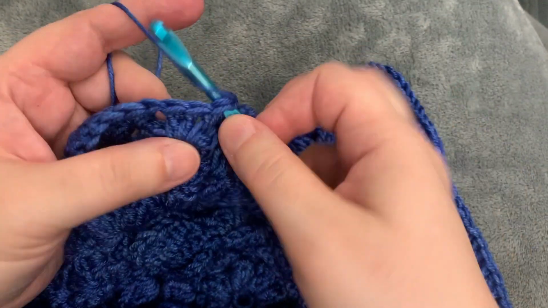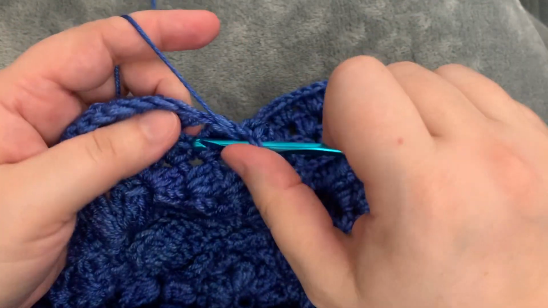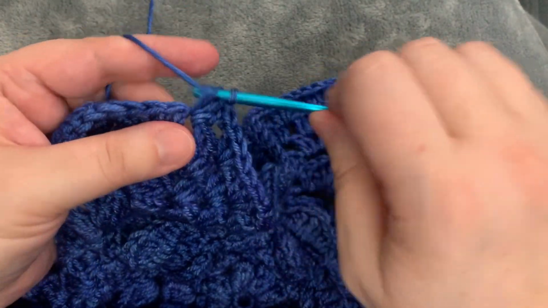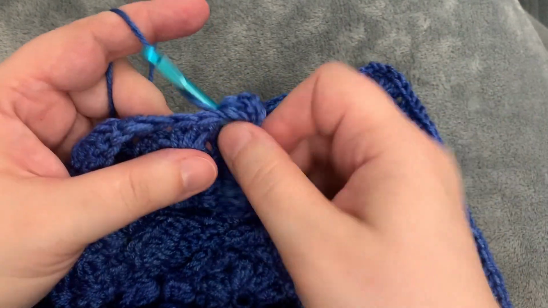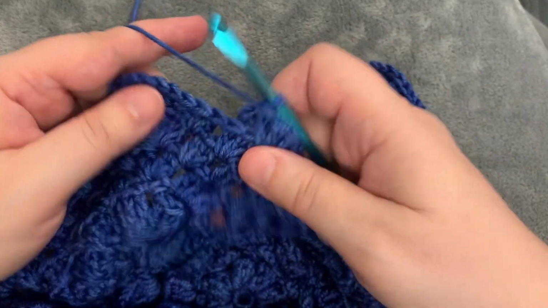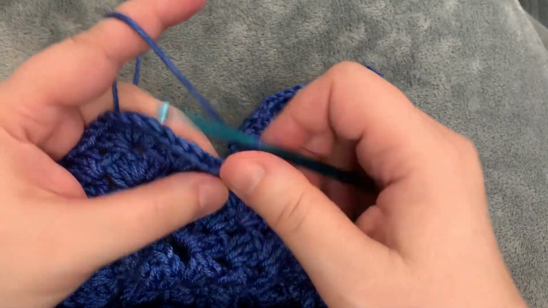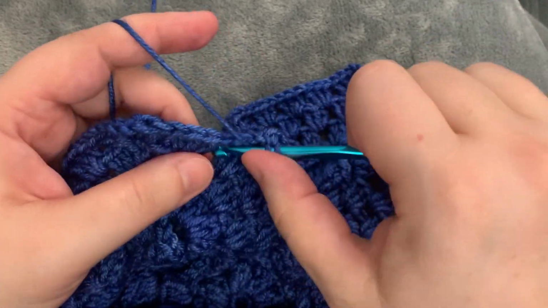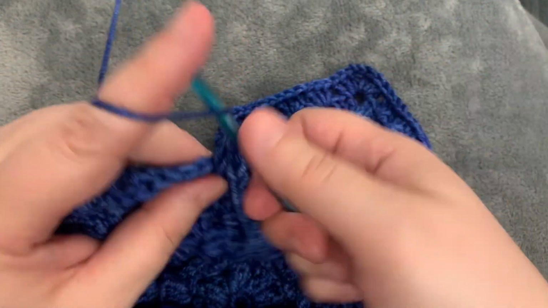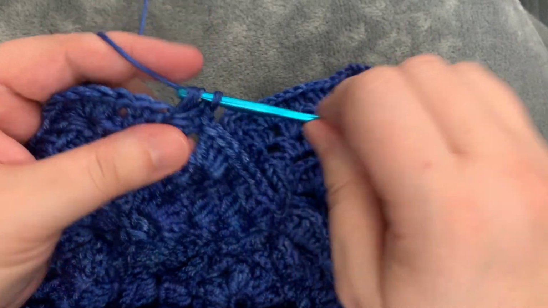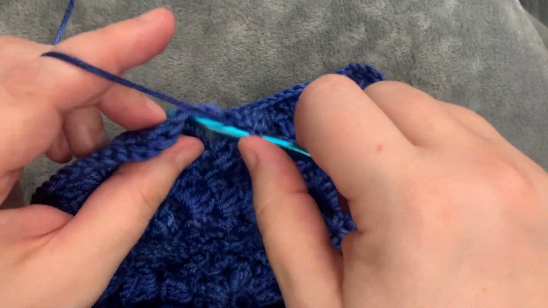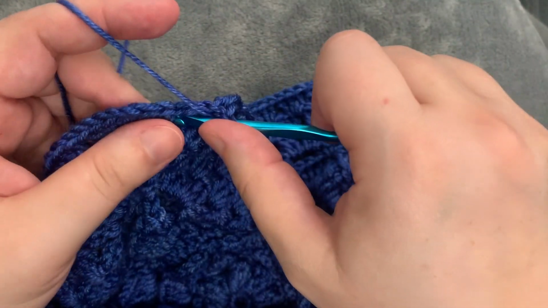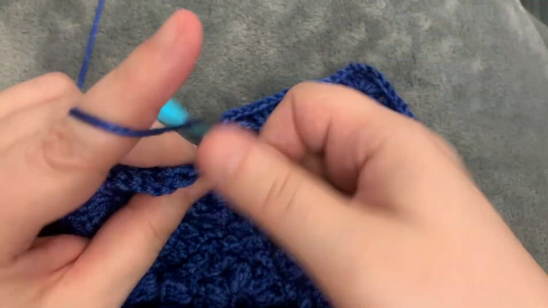We're going to do 4 in the next space. 1, 2, 3, 4. And this is technically where the repeat for the round starts. So we do 3 in the next space. 1, 2, 3. Do the 3 in the next space, so this is the twice. 1, 2, 3.